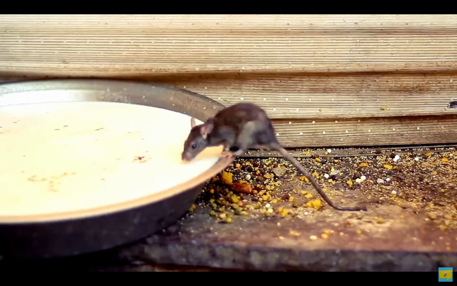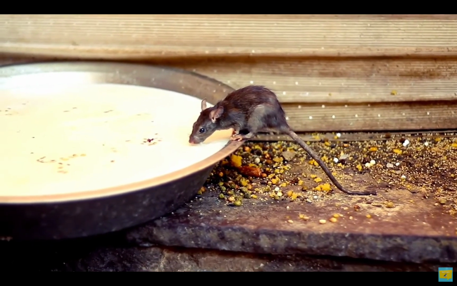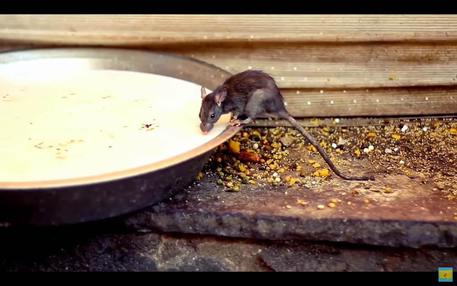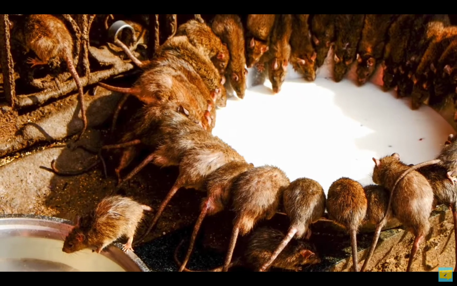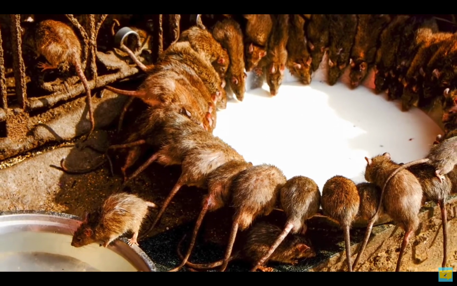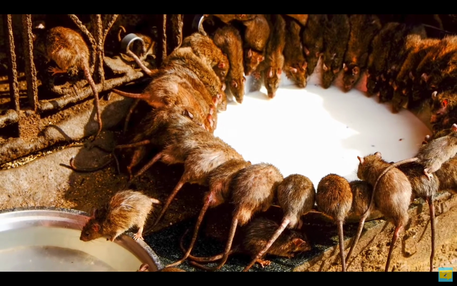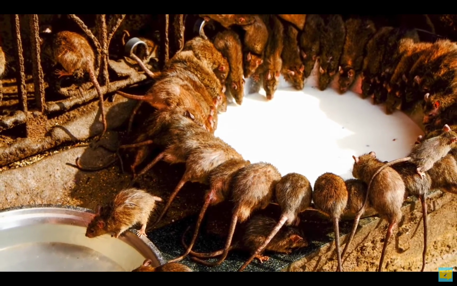There is also an interesting rat temple located in the Thar Desert called the Karni Mata Temple. The temple has thousands of rats, and people nibble on the food that the rats have been eating. People offer food to the rats, such as bowls of milk.